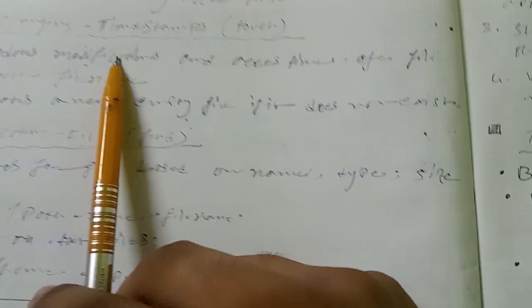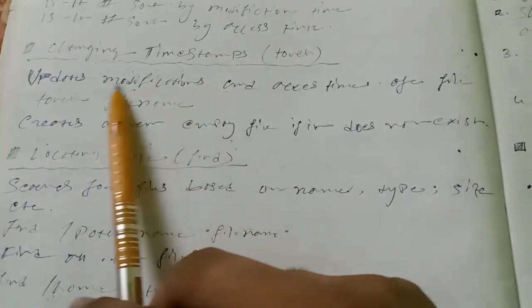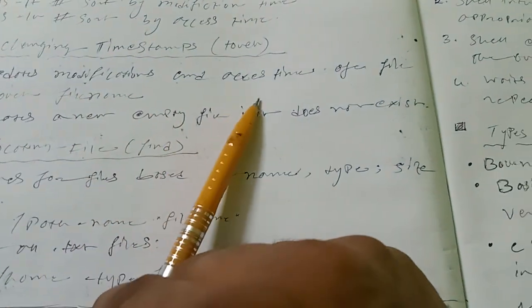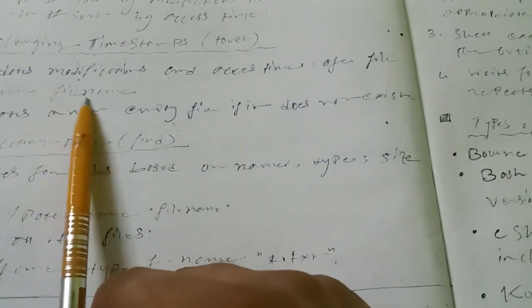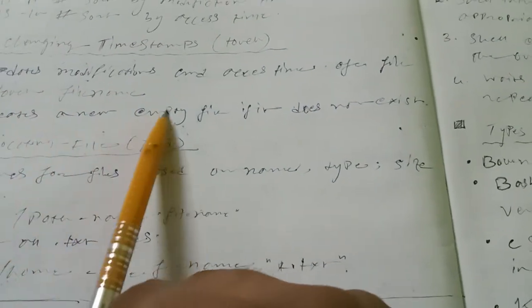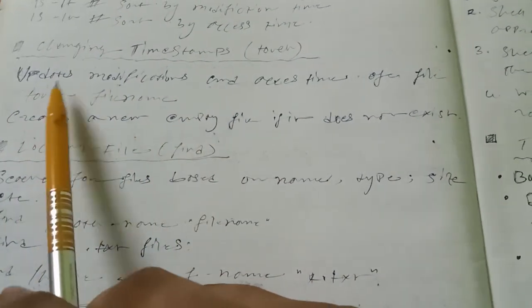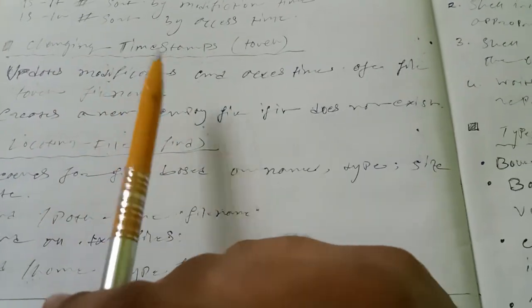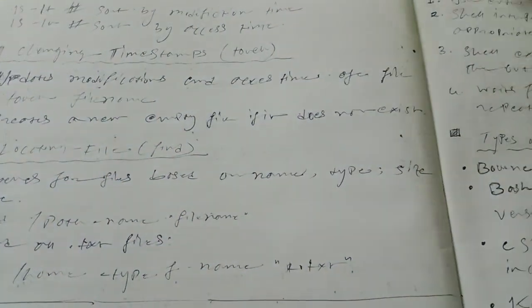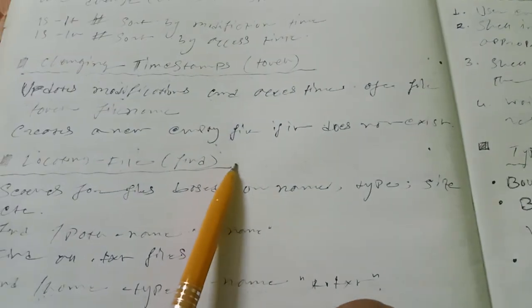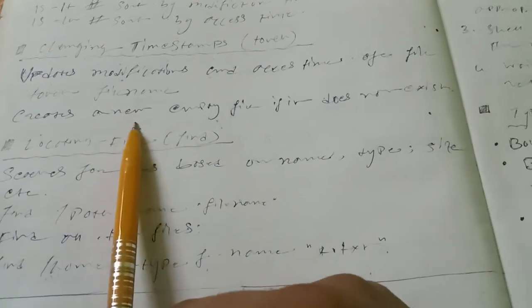Then let's see changing timestamps. How can you change the timestamps? To update the modification and access time of a file, touch filename. This is the syntax. So you have to remember this. Touch filename lets you update the modification and access times of the file.